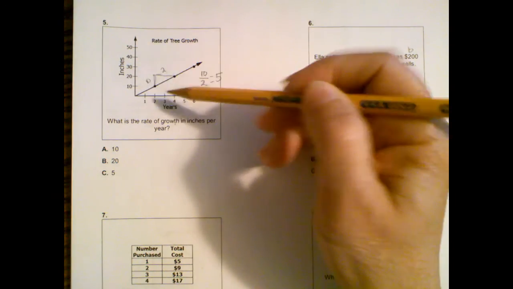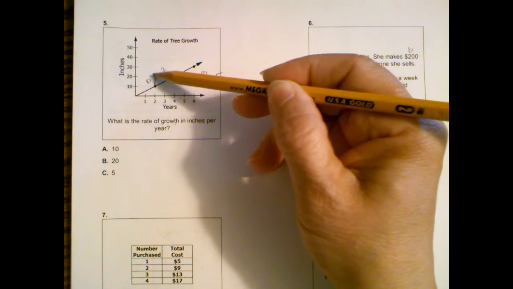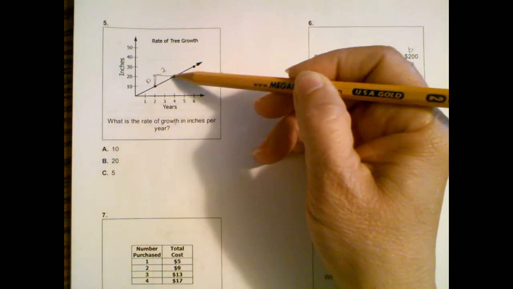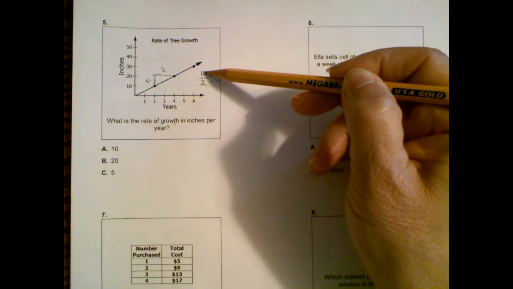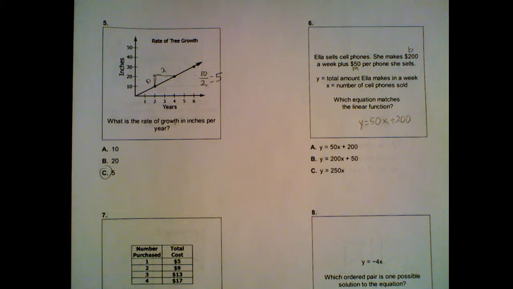Okay, so for numbers 5 through 8, number 5, we have a graph, and it asks what is the rate of growth in inches per year. So we're looking at our rate of change again, or our slope. I can do my rise over run, and I see my rise is changing from 10 to 20, so that's a difference of 10. And my run is changing from 2 to 4, which is a difference of 2. My rise goes on top, rise over run. 10 divided by 2 equals 5. My answer is C.